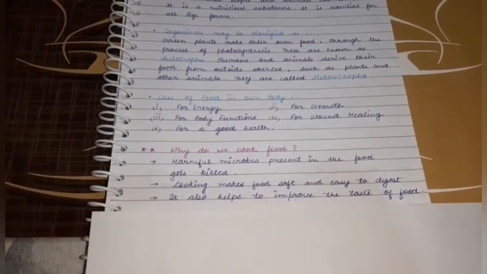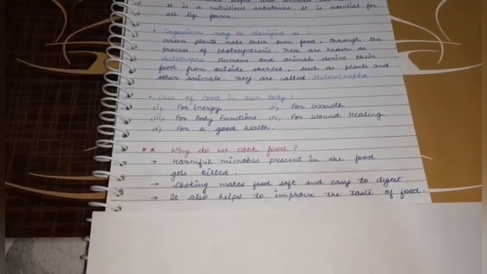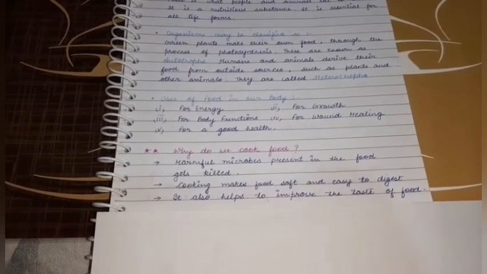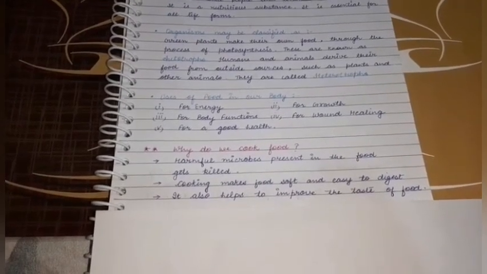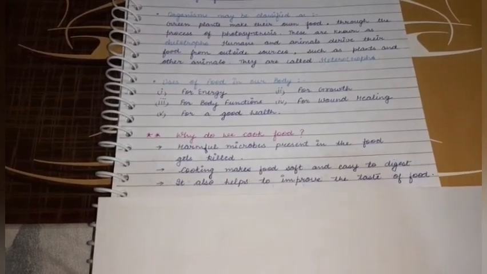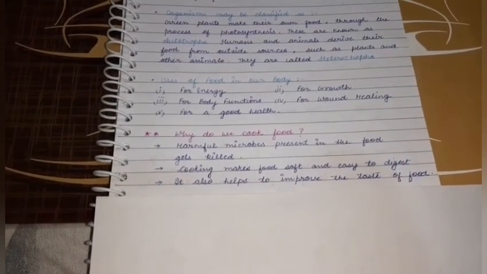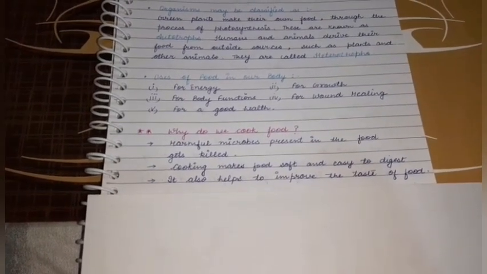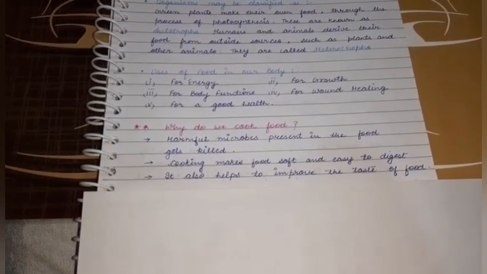As we have discussed earlier, several ingredients are needed for the preparation of a dish. So, a question arises in my mind, that is, why do we cook food? We have three broad reasons. First, harmful microbes present in the foods get killed and eliminated by the cooking of raw food. Secondly, raw food material is hard to digest. Therefore, cooking makes the food soft, supple, and easy to digest. Third, it also helps to improve the taste of food.